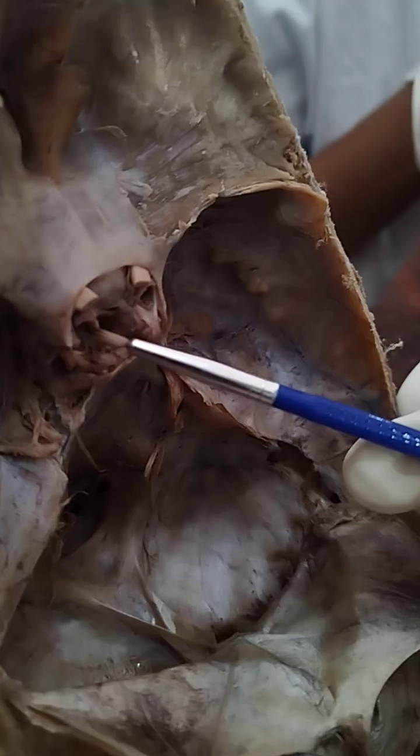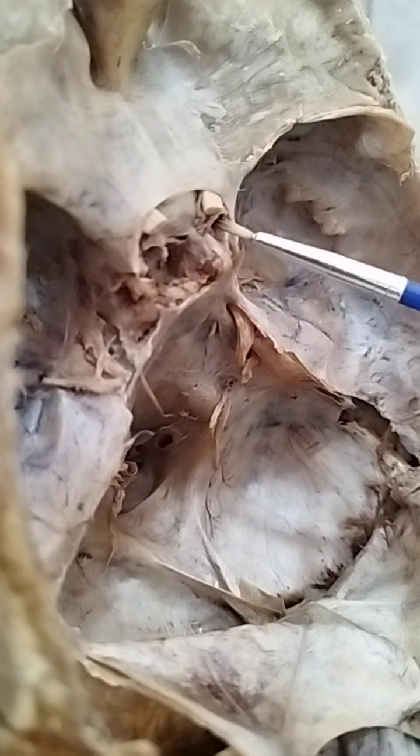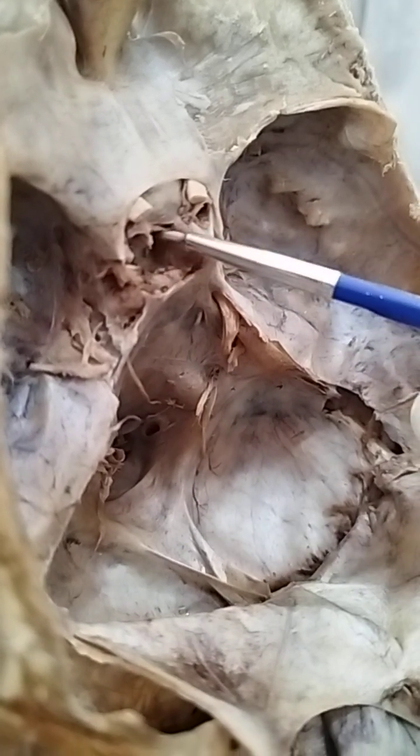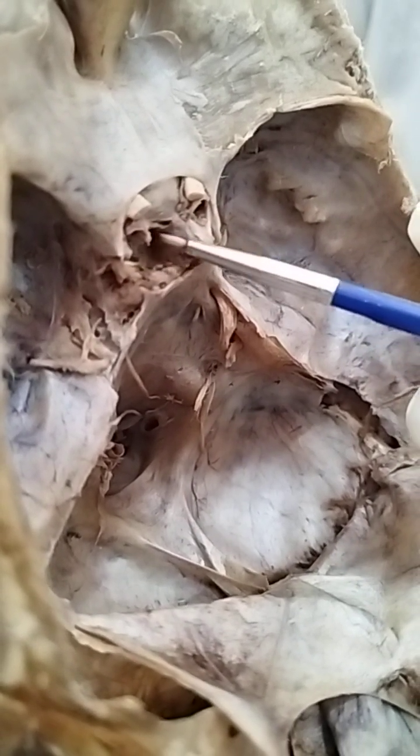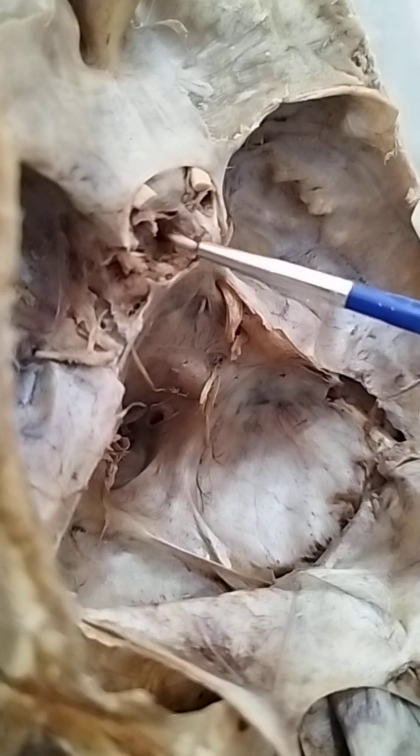And also here we can identify the internal carotid arteries present here. Internal carotid arteries. This is the pituitary fossa. Here we have already removed the pituitary gland.